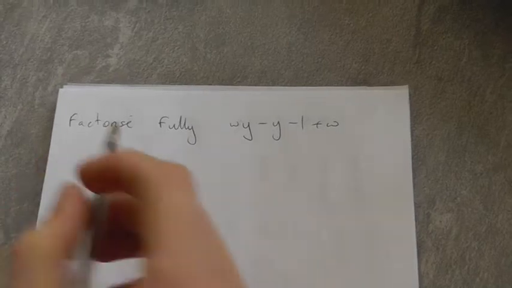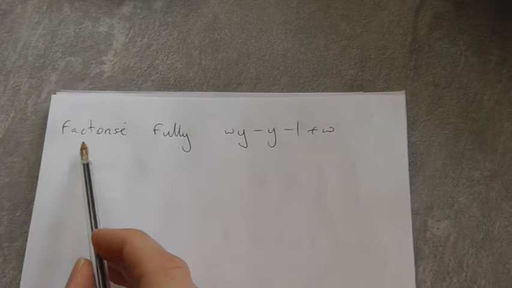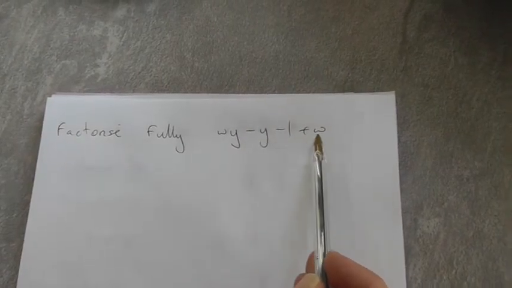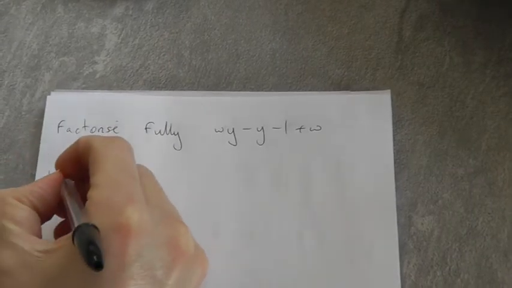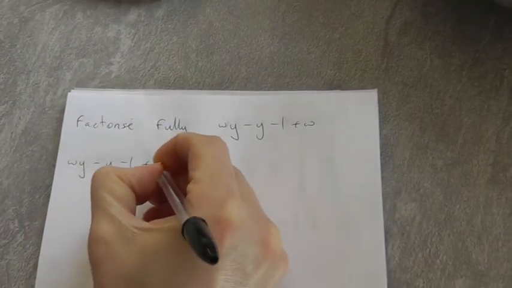Okay, we're going to have a look at another factorization question here. So we've been asked to factorize fully wy minus 1 plus w. To factorize this, first of all I'm going to write it down on the left: wy minus y minus 1 plus w.